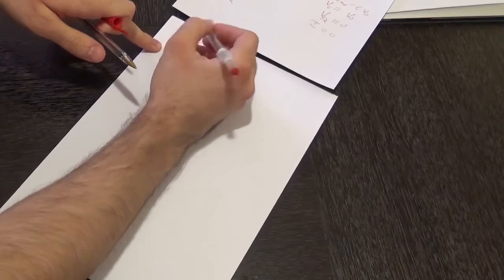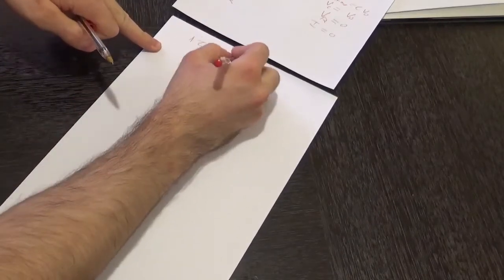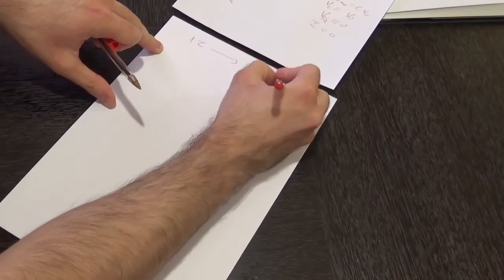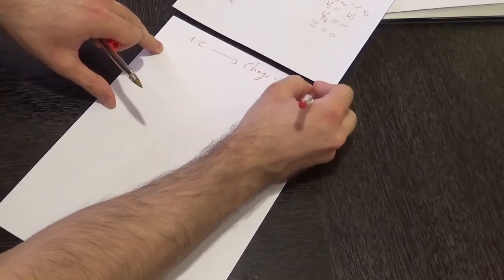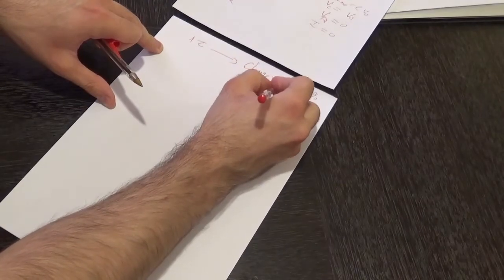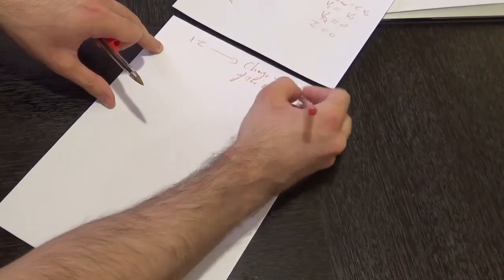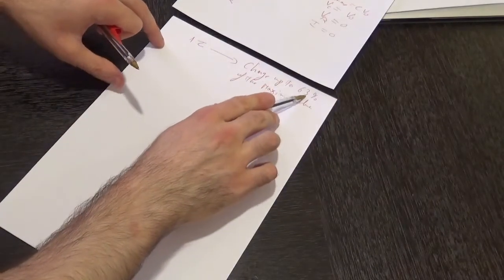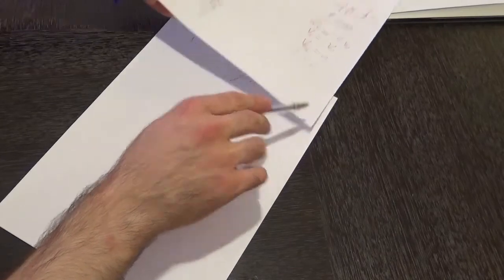So theoretically, one time constant, which we label as 1 tau, corresponds to a charge up to 63% of the maximum value, meaning that now the capacitor has charged up to 63% of its maximum possible value of V0.